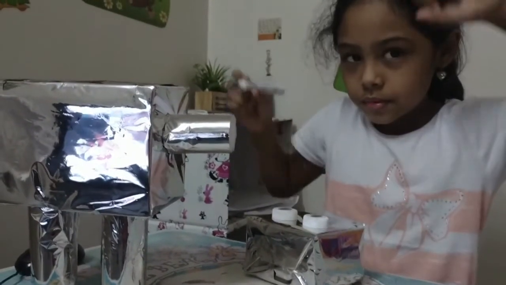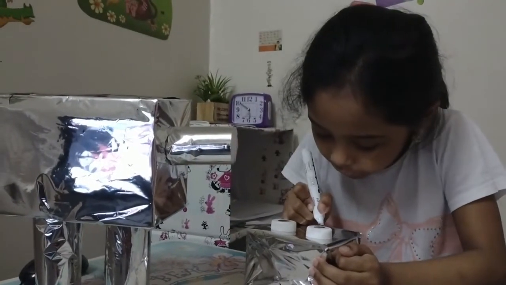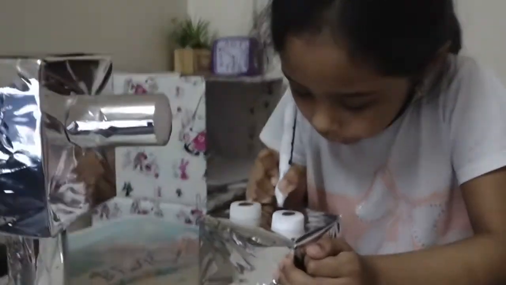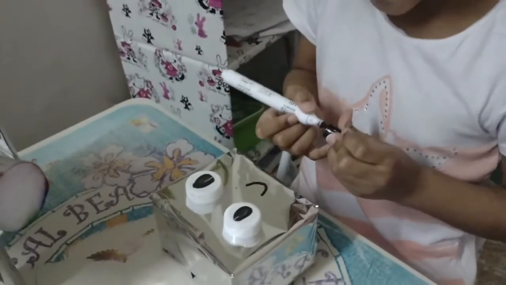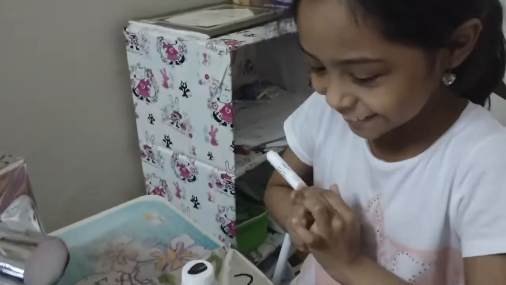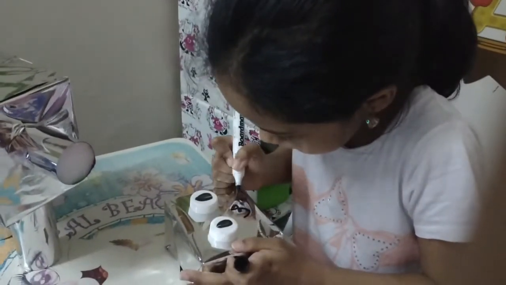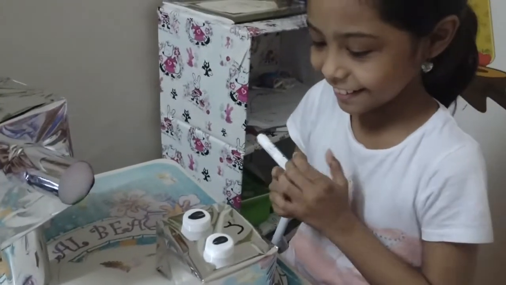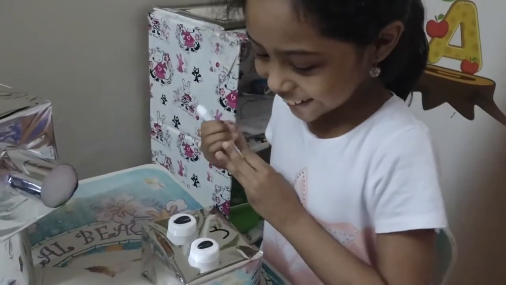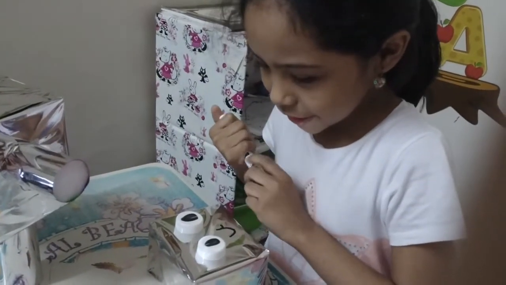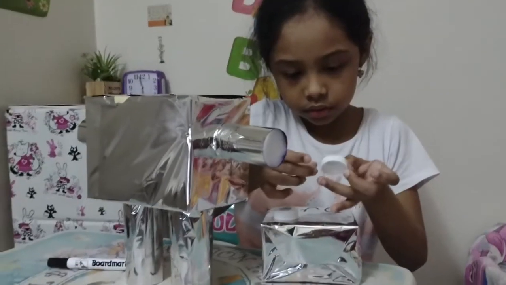What about you, Aisha? You are drawing now? Aisha, where's your mouth, princess? Yes. You're just sitting down. What a happy mouth! Oh, so your robot is happy. Okay, so your robot is very happy. Very cute, right? Yes.